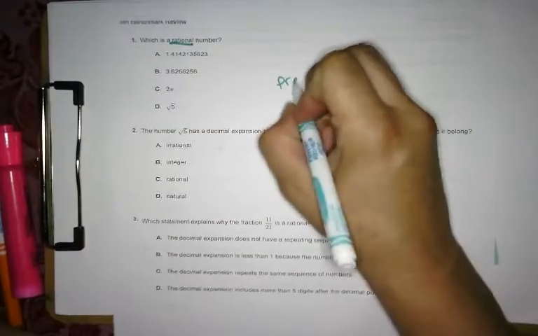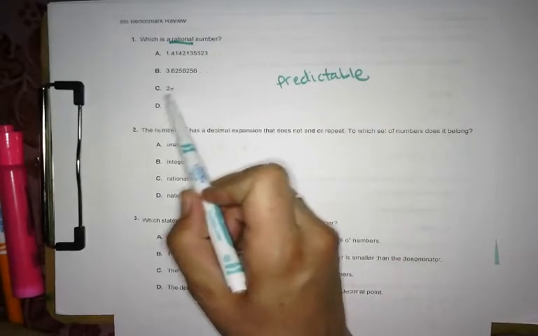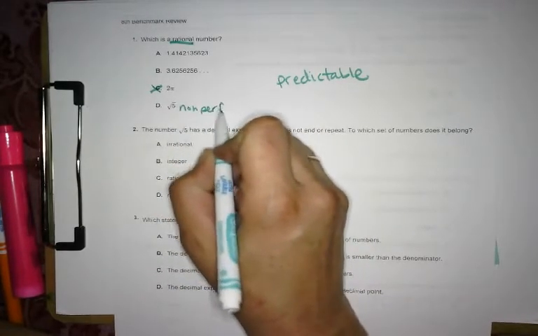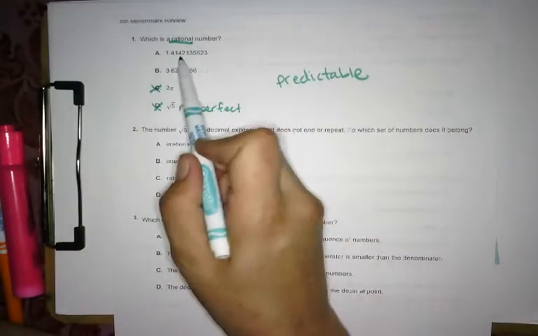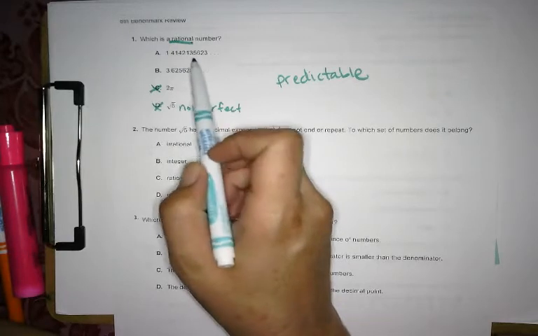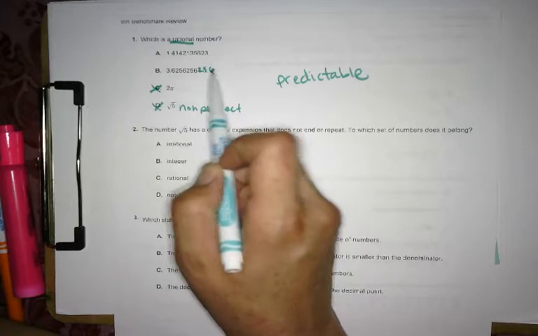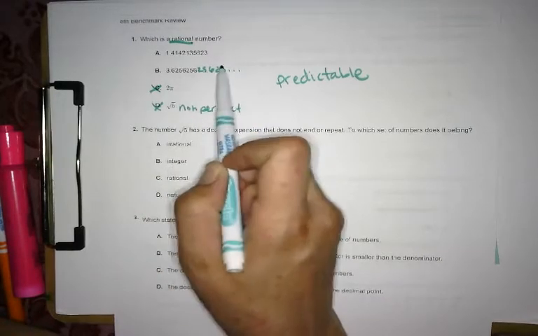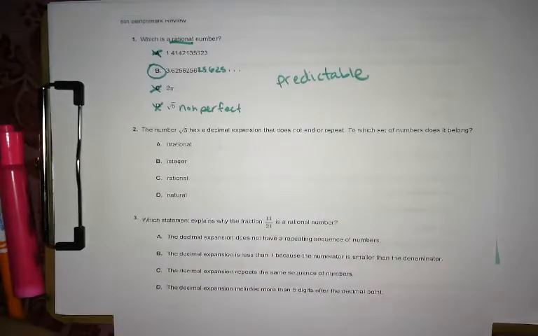Okay, so which one is rational? I'm looking for something that is predictable. If I'm thinking about pi, hopefully you know that's definitely not going to work. This is non-perfect, so this one won't work. That's not rational. Really I'm trying to check to see which one of these is predictable. If I'm looking, this is 625, 625, and so 625, 625. So I can assume that hopefully this is going to keep repeating, whereas this one does not. It's just random. So this is not rational, but this one is because it's predictable.